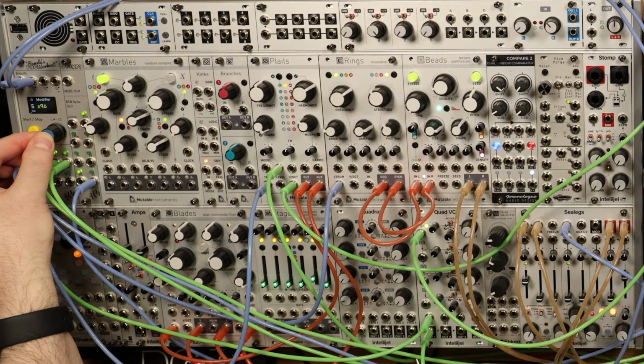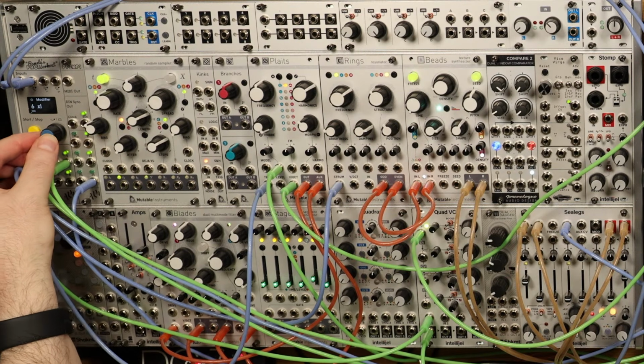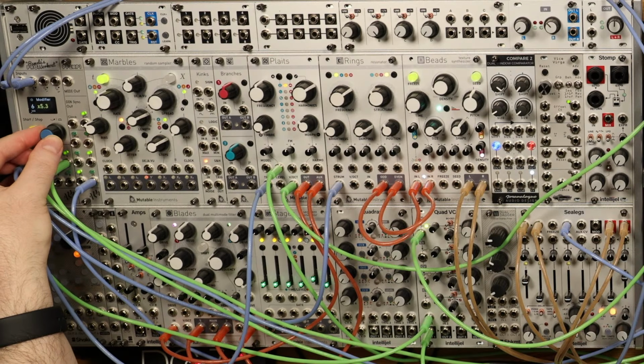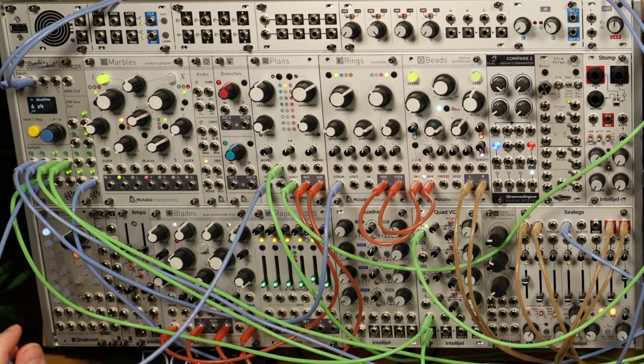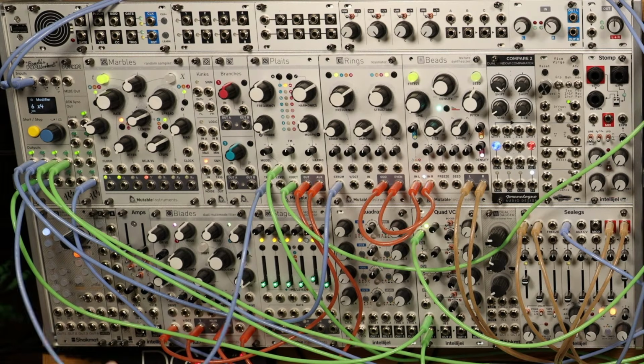Okay, so we want... Oops. Okay, so this is similar to what we had before, except it's triggering it on those gaps where it didn't used to.